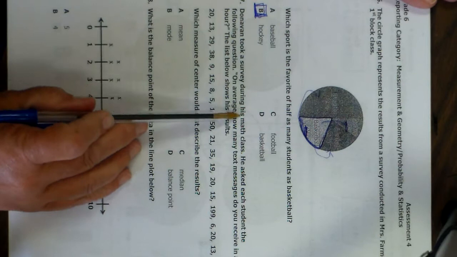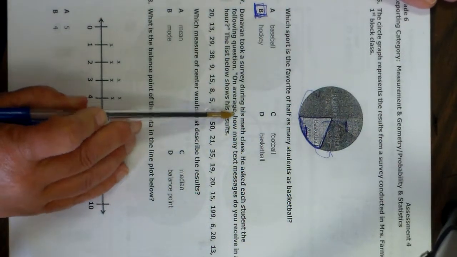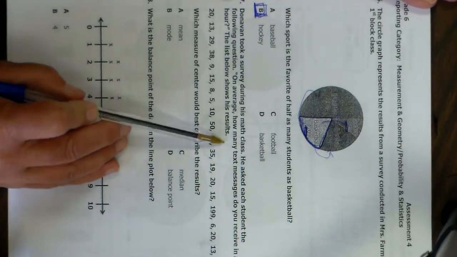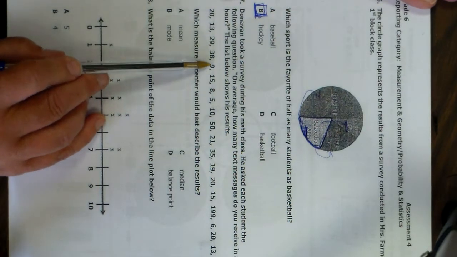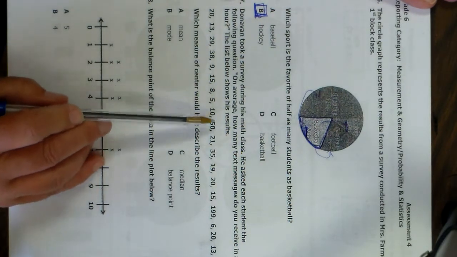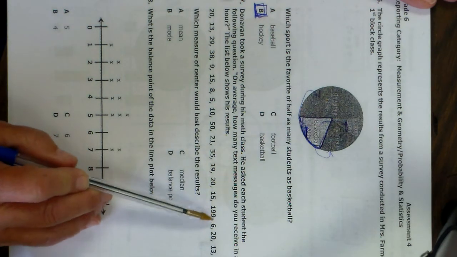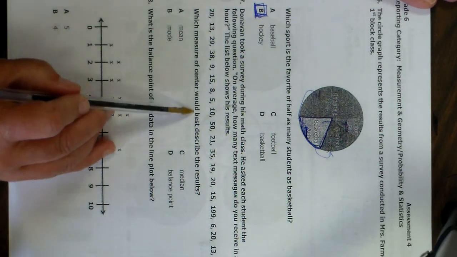37. Donovan took a survey during his math class. He asked each student the following question. On average, how many text messages do you receive in an hour? The list below shows his results. 20, 13, 29, 38, 9, 15, 8, 5, 10, 50, 21, 35, 19, 20, 15, 199, 6, 20, 13, 2. Which measure of center best describes the results?